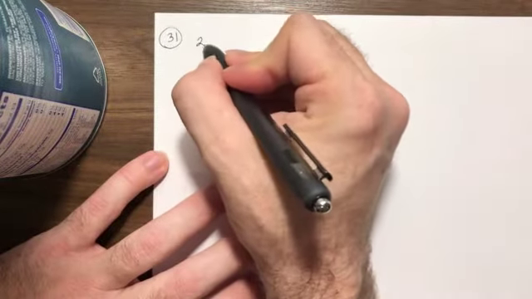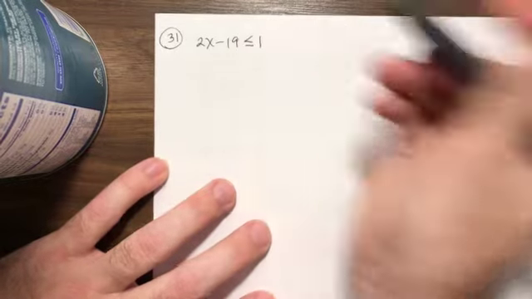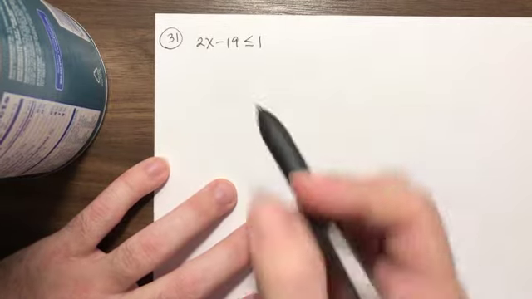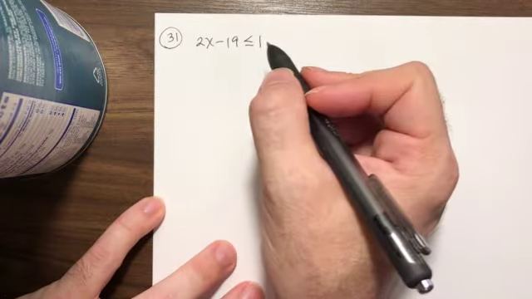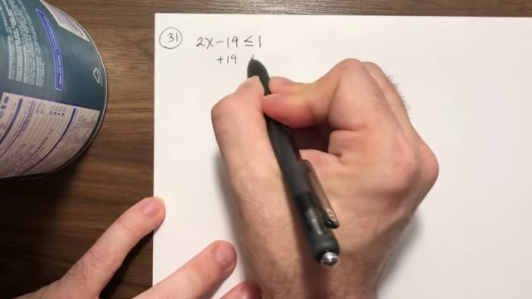So if we have something like 2x minus 19 less than or equal to 1, that is like a nice little simple inequality for you to start with. And with this one, I would treat it like it's an equation first. So I see x is on one side, I need to get numbers to the other. So I add 19 to both sides.